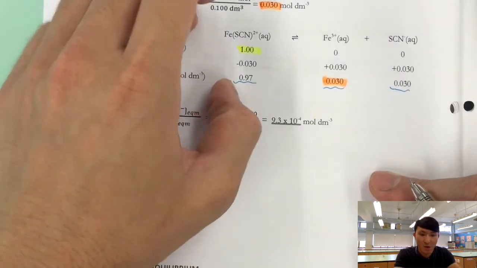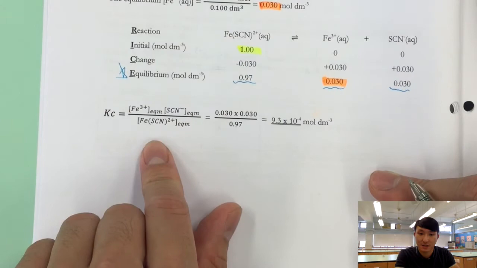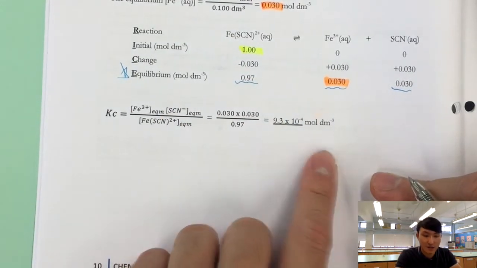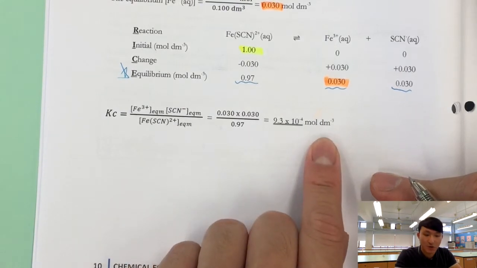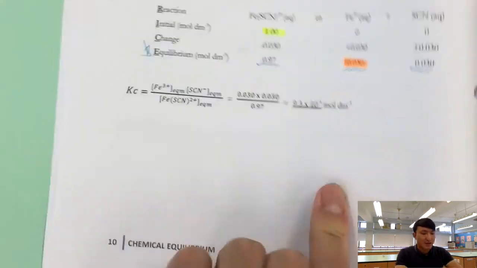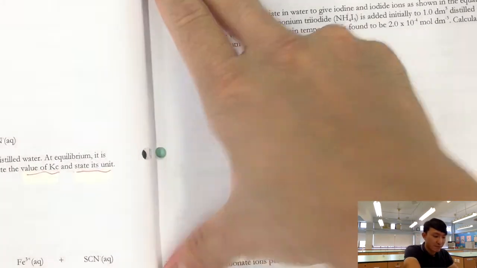So even though you can't work out the RICE table, you put down the Kc expression. Okay, and then you plug in the numbers, tap the calculator, and get the answer. Make sure you get the units correct. Okay, so this is how it works. Now, let's go to the practice question.